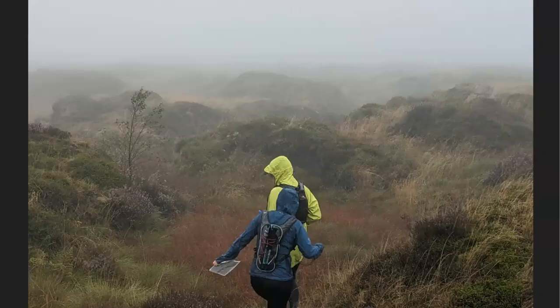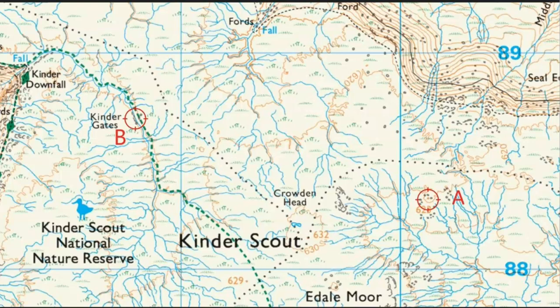But one added element I want you to consider is the weather conditions. So this was a photo I took on the day, and you can see that the visibility is very poor. It was raining heavily, ground conditions were heavy underfoot, and it was quite cold and windy. So will that influence our route choice? So let's have a look at the map.